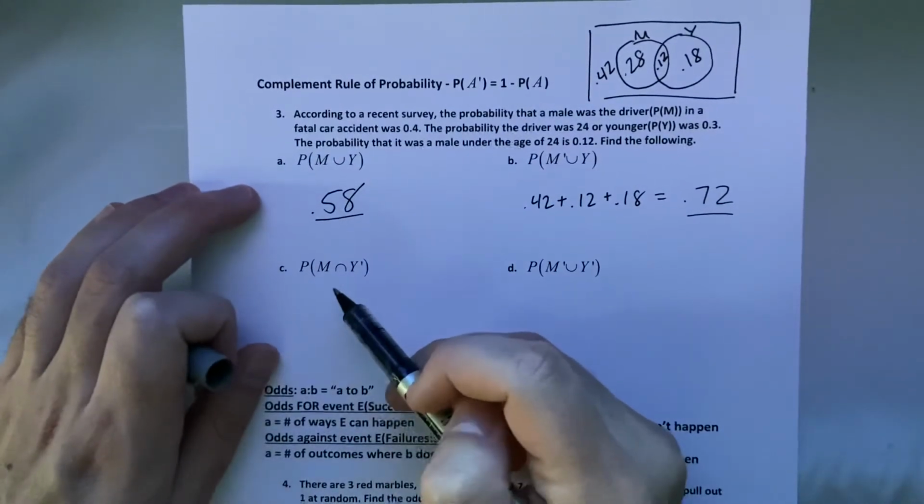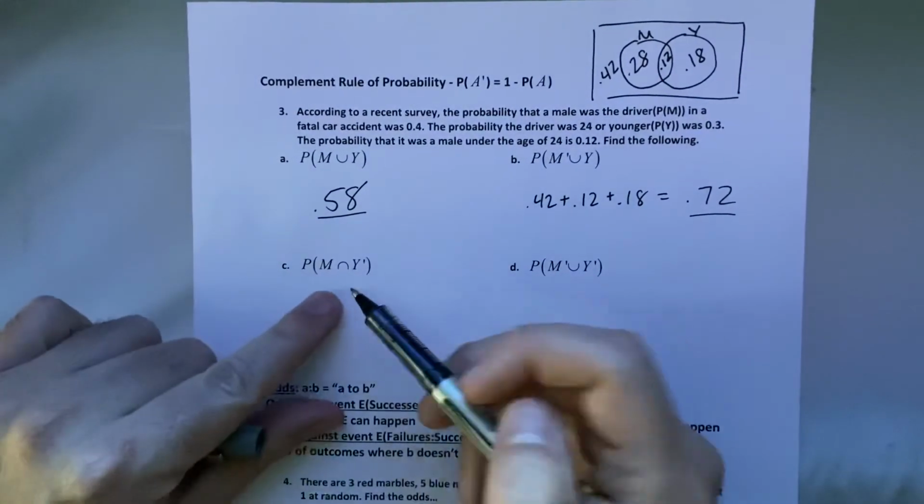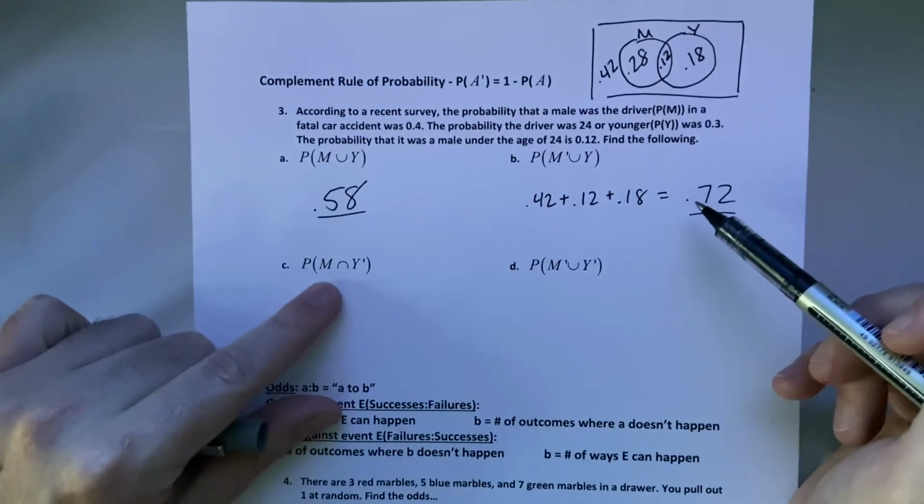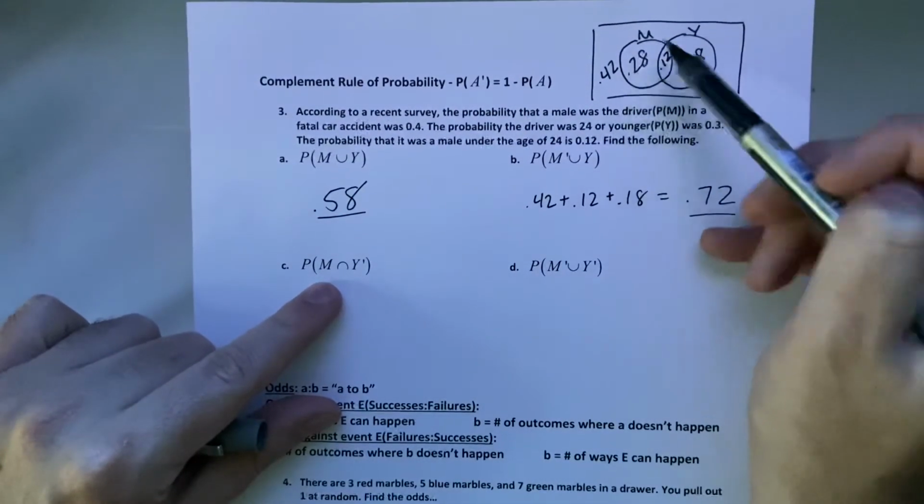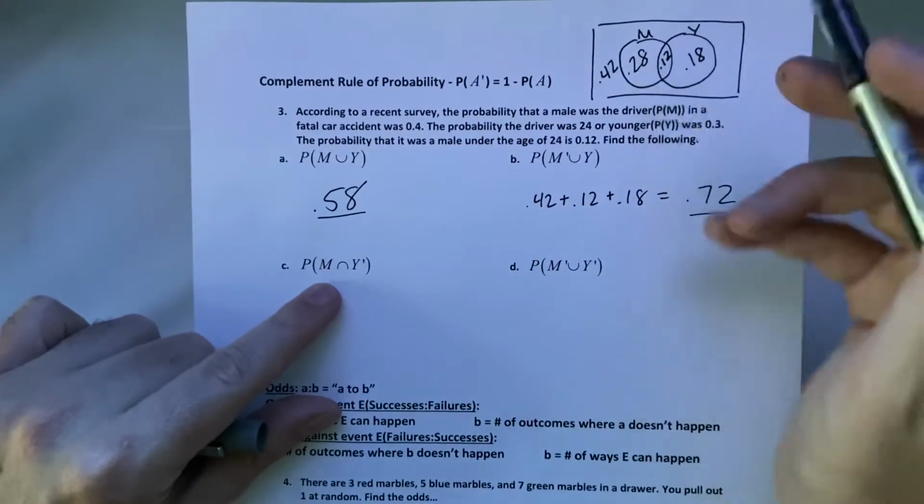What is the probability they were male and not young? So these two are opposites. Male and not young means it has to be both. So it has to be in the male circle, but not in the young circle, which is the 0.28.